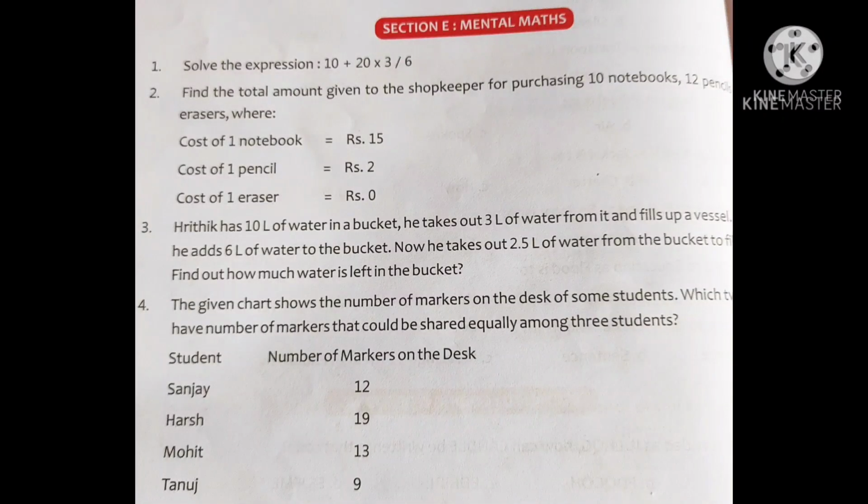Number 2, Harsh. Harsh has got 19 markers. So if we divide 19 by 3, we will not get equal markers for 3 students. Now if we divide 13 markers which Mohit has got, so 13 cannot be divided equally among 3 students.